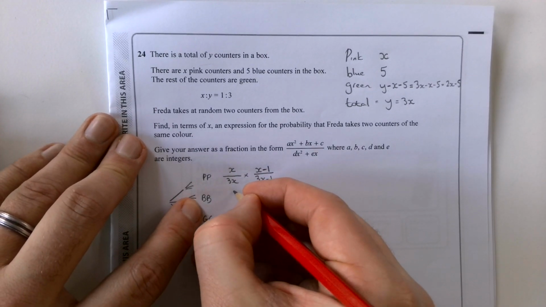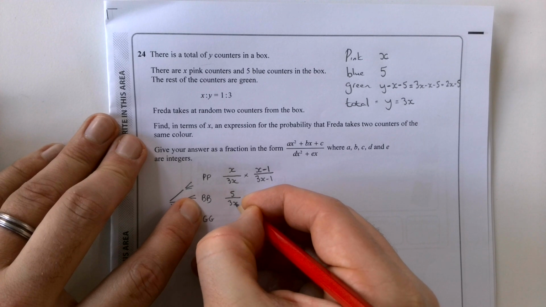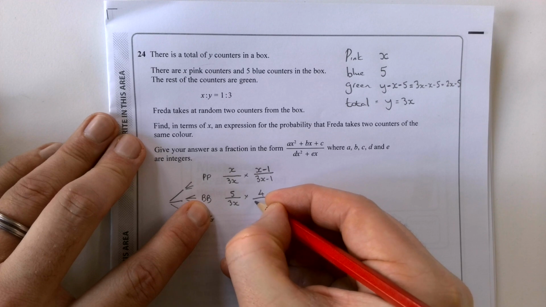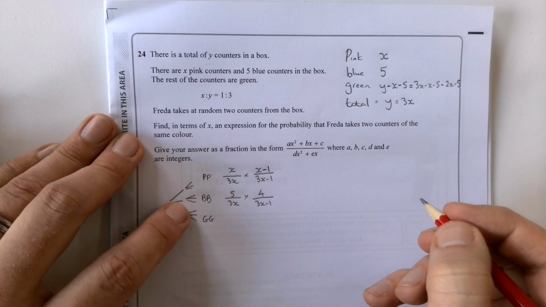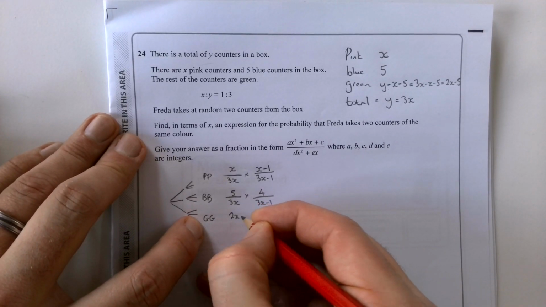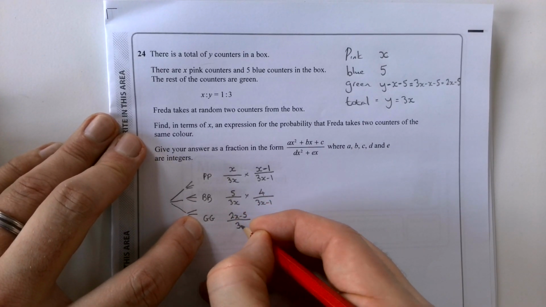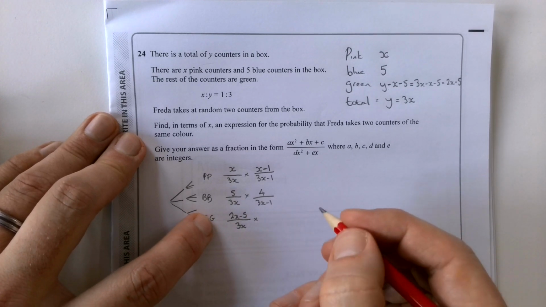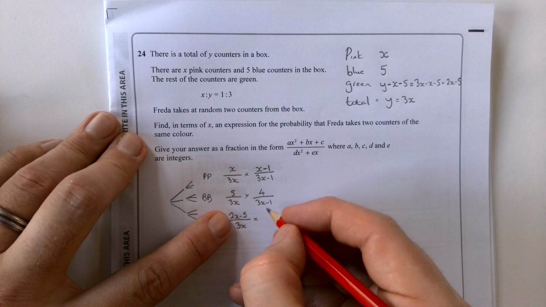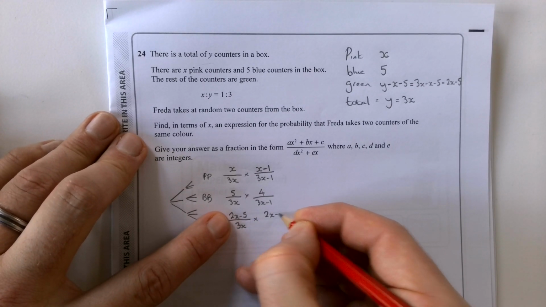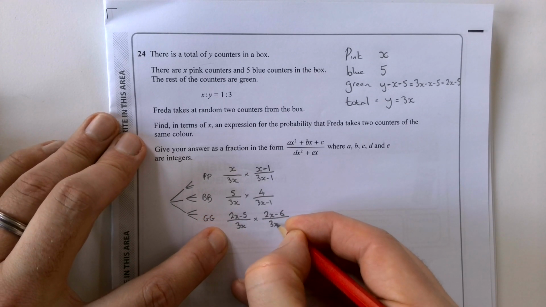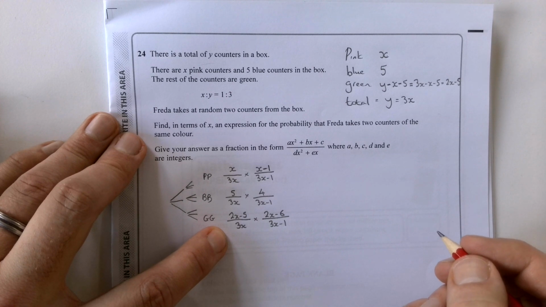For blue, it would have been 5 out of 3X, but both of those numbers are going to reduce, so that's going to give me 4 out of 3X minus 1. And green, this is going to be the more complicated one. I've got 2X minus 5 out of 3X. Now, if I reduce this number by 1, then instead of 2X minus 5, it's going to be 2X minus 6. And this value here would be 3X minus 1, as it's been in all the other examples.